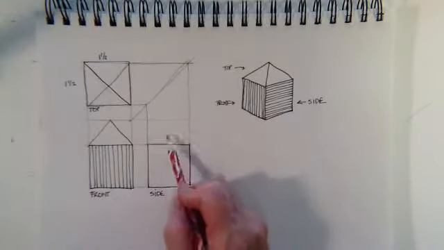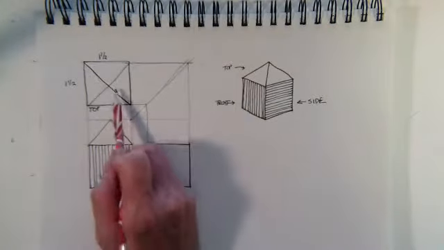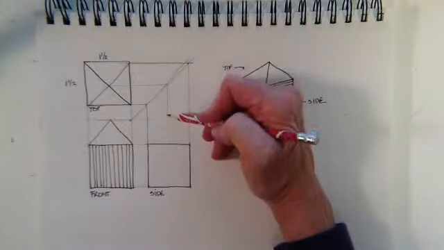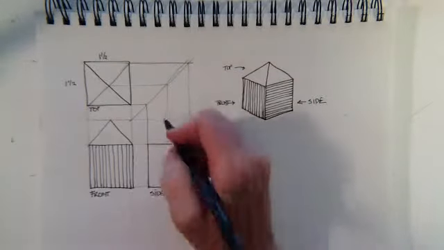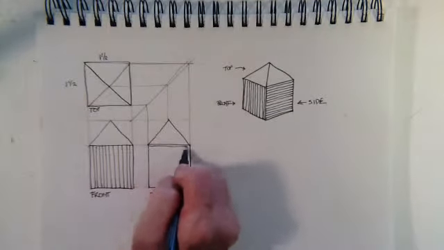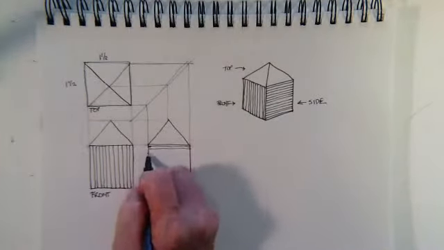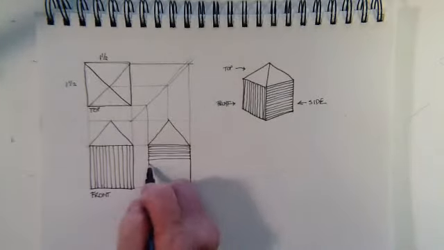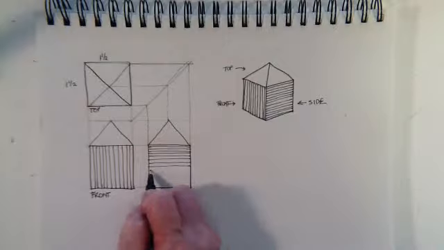Now the next shape is going to be the top. Where does this top fall? Let's create a guide with our pencil. Bam, I've got a couple lines going on right there. Now I have a guide. I can go from dot to dot, and as you can see, I've created the three different views of that three-dimensional shape: the top, the front, and the side.